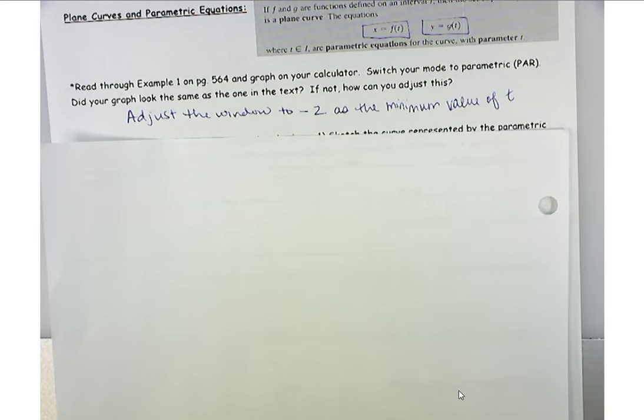Make sure you said something about adjusting the window to the minimum value of t. So you have to adjust to the minimum value, which was -2.